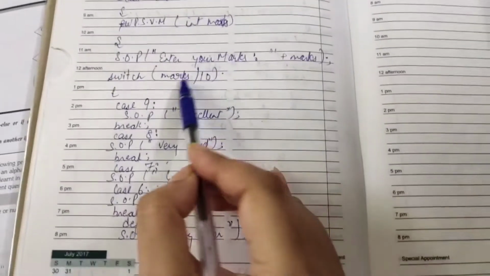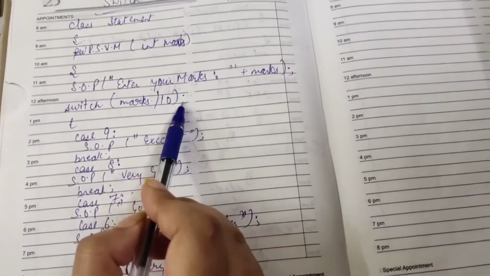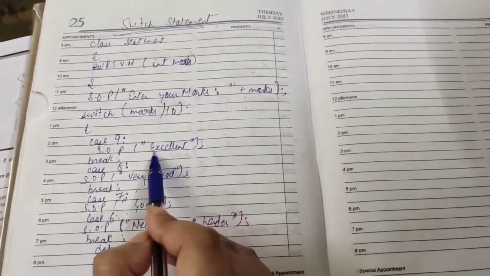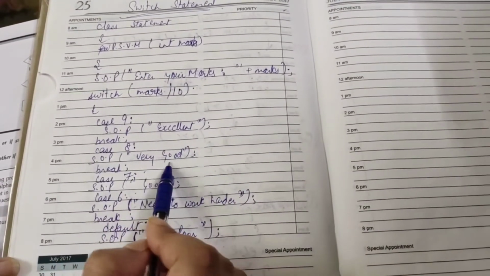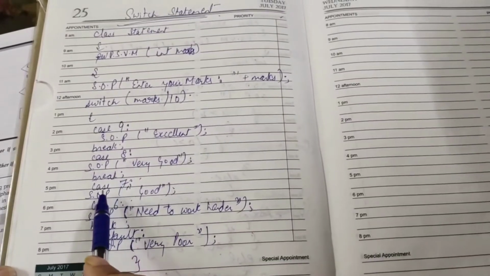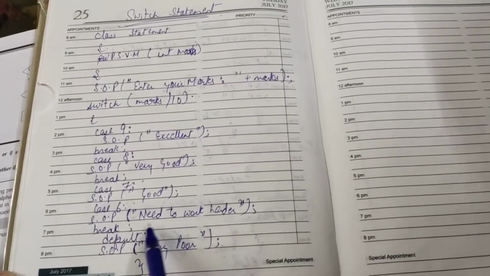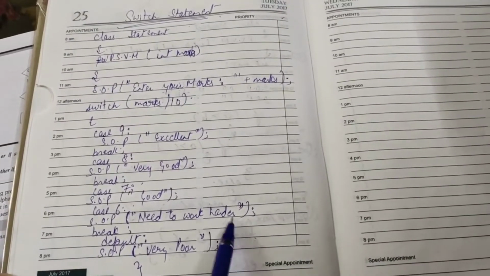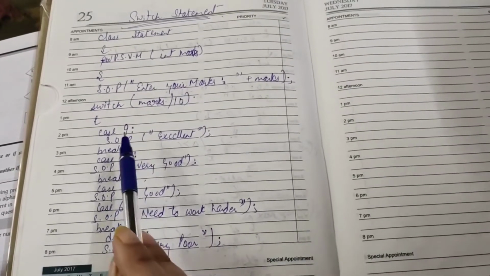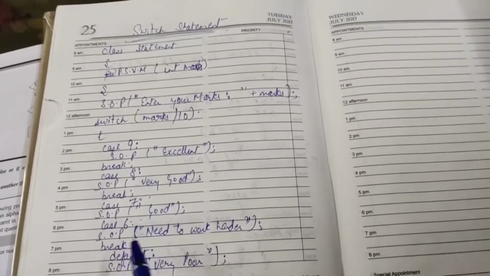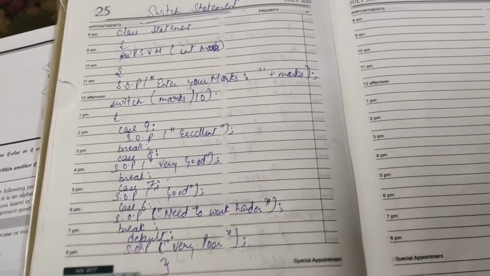So, switch marks 10. Case 9 indicates that if the child's marks are 9, then the output should be excellent. If the marks are 8, the output should be very good. If the marks are 7, the output is good. If the marks are 6, need to work hard. And if the marks are less than 6, or it's not 9, 8, 7, 6 or any of these, then the output should be very poor.